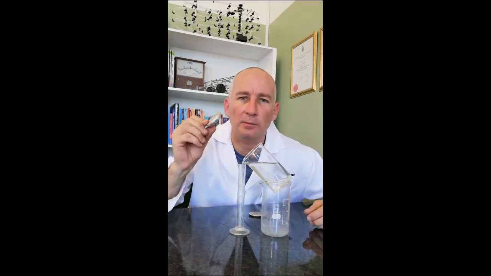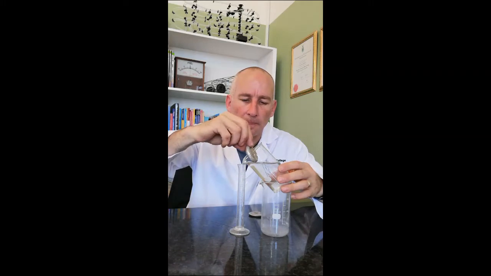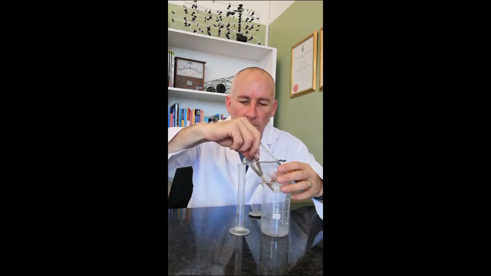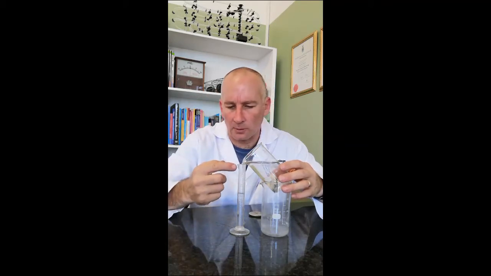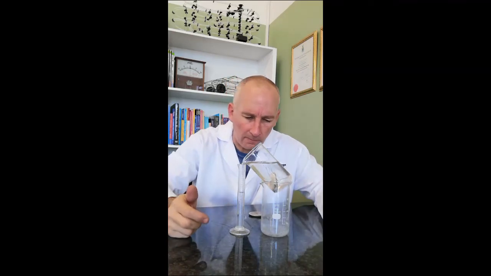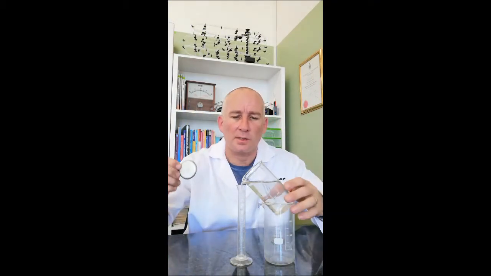So I'm going to take the aluminium first, and I'm going to carefully lower it into this beaker. And we're going to capture the water that's displaced. And now for the tin, we'll repeat the same process.